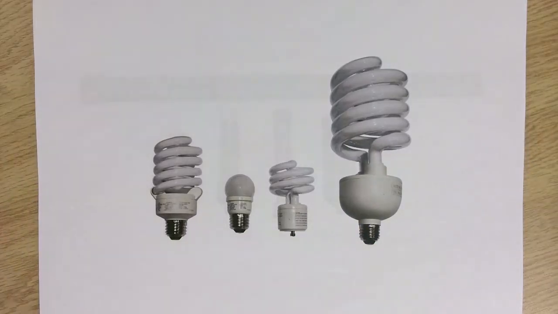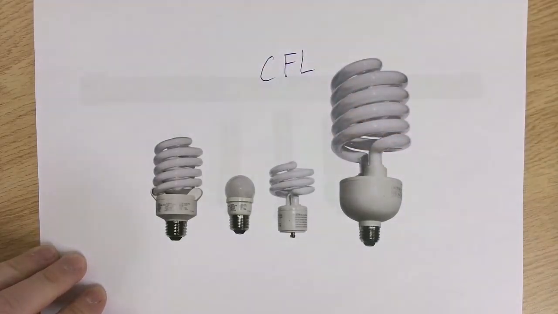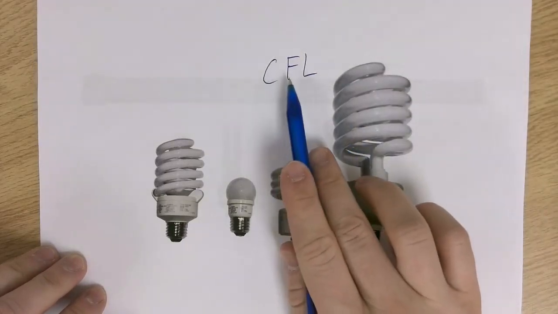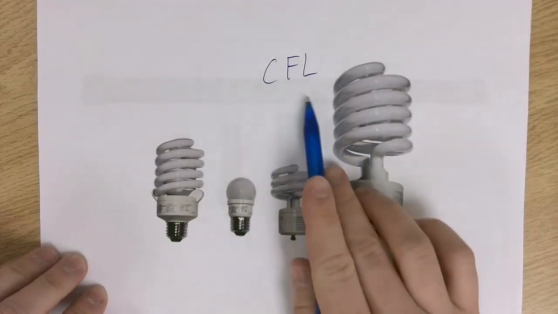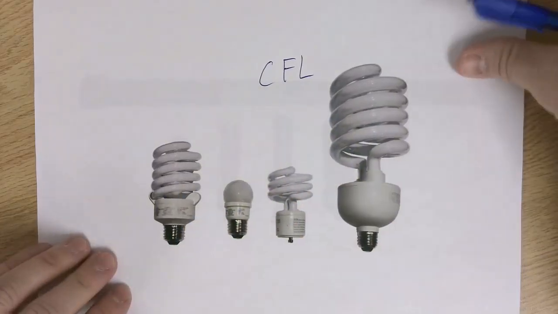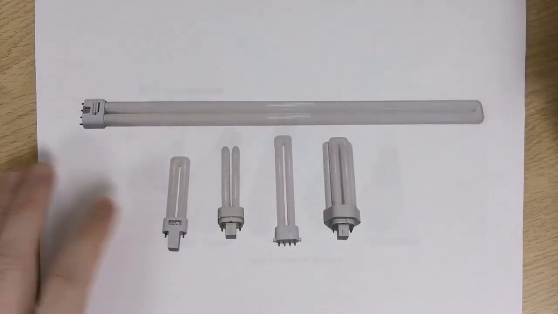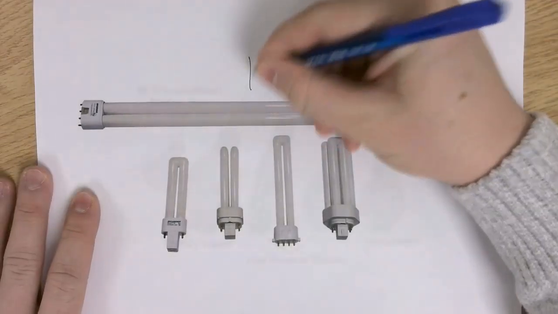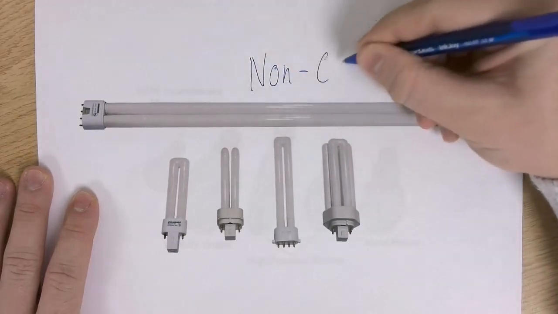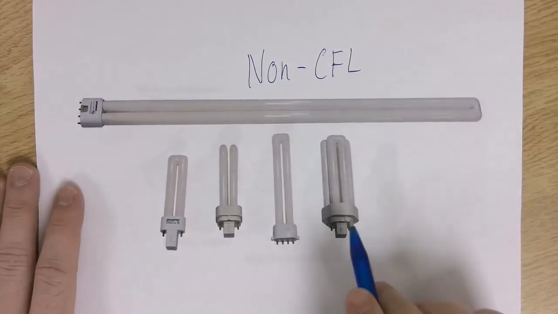So these are CFL, and that's compact fluorescent lamp. These are not involved with the gray cup. These are just lamps. And then we have the NFL, or non-CFL. Sorry for the lame sports joke, but these don't have a ballast built in.